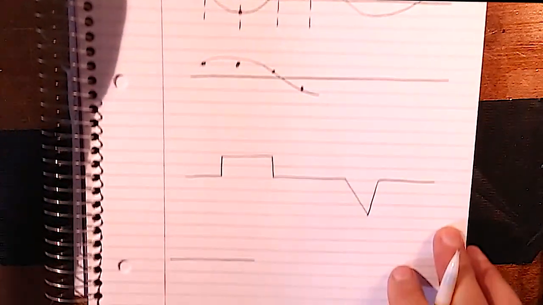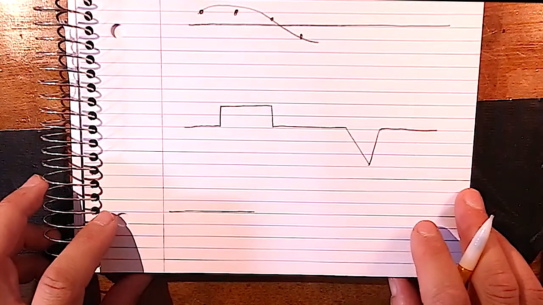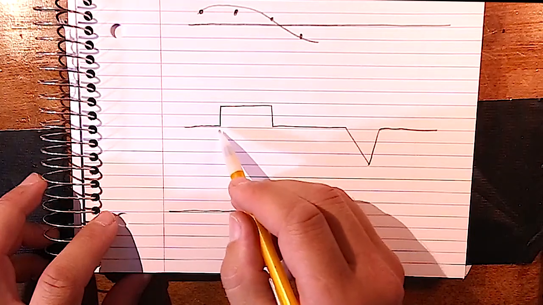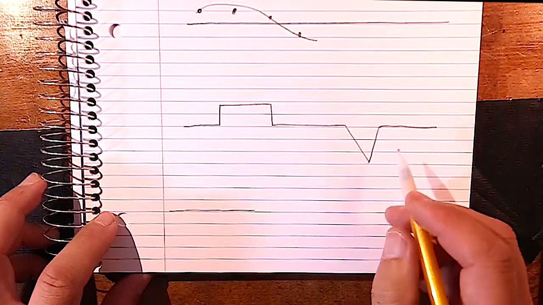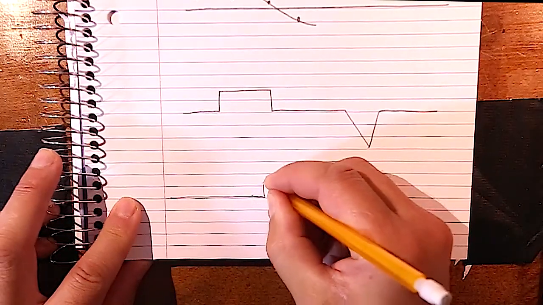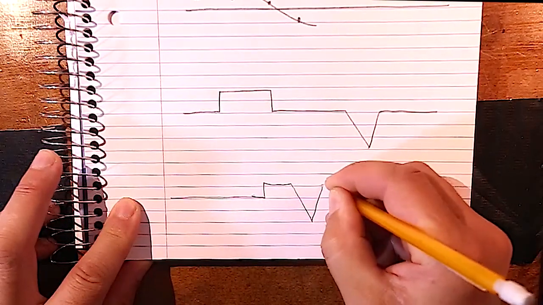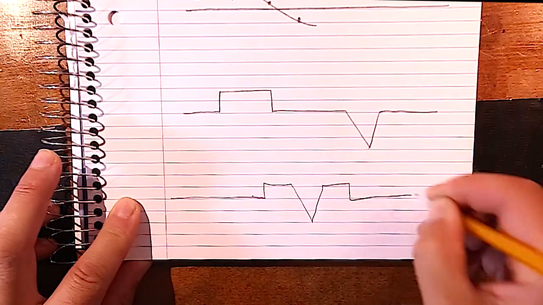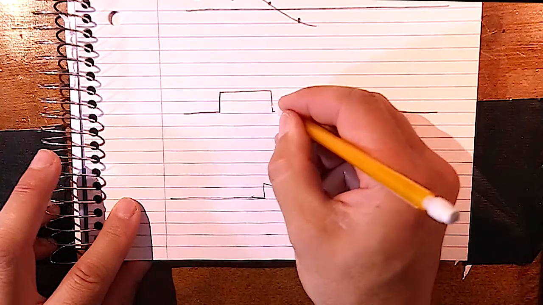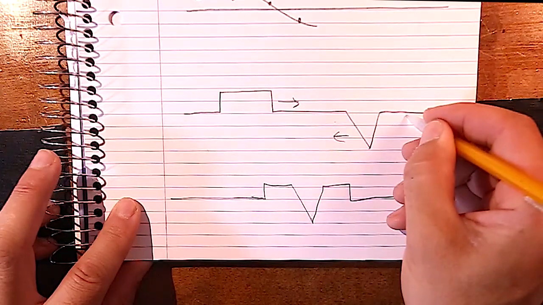If we have waves that aren't necessarily sine waves, we could have something like this, where we have a square wave and a triangle. What those will look like when they cross each other would be something like this. After they pass through, this wave would be on the other side, and this wave would be on the other side of it.